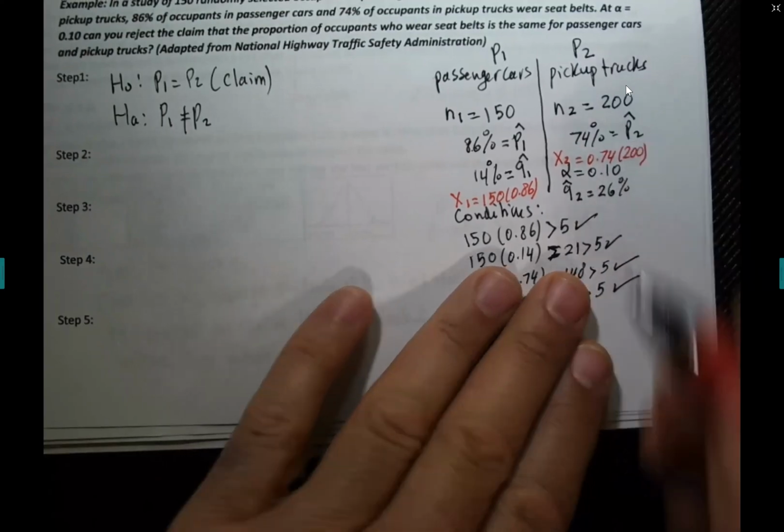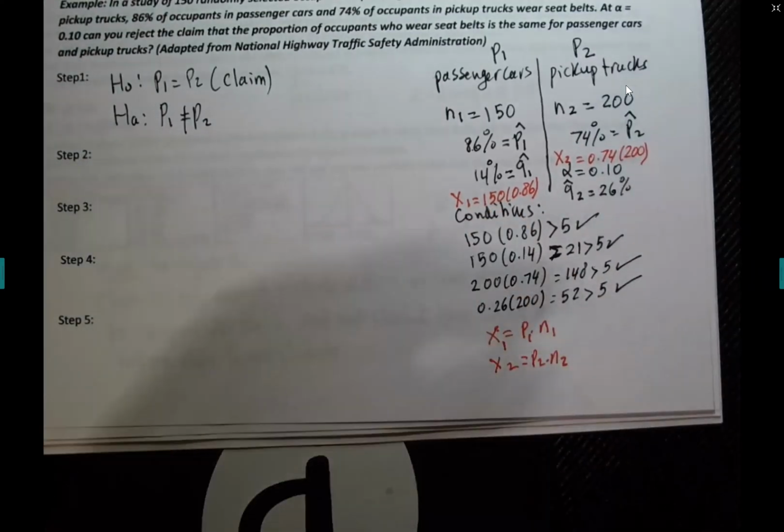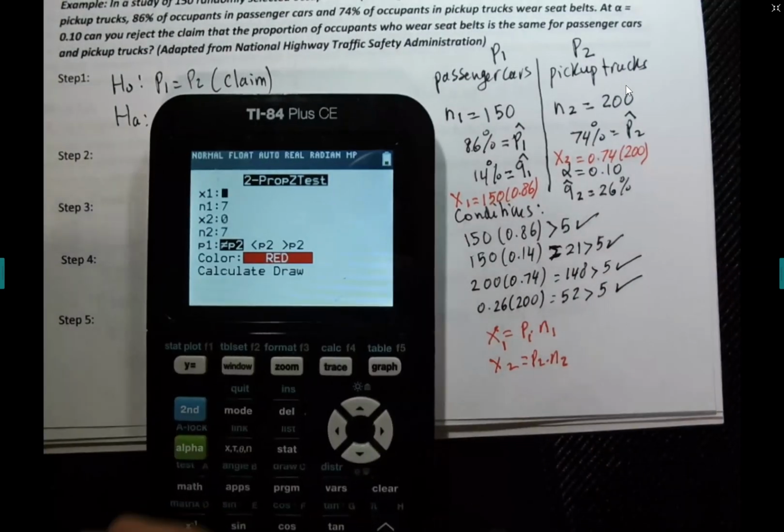And you guys, you don't even have to do them by hand here. You can do them on the calculator. Watch. 0.86 times 150. I got 129. And n1 is 150. X2, 0.74 times 200.